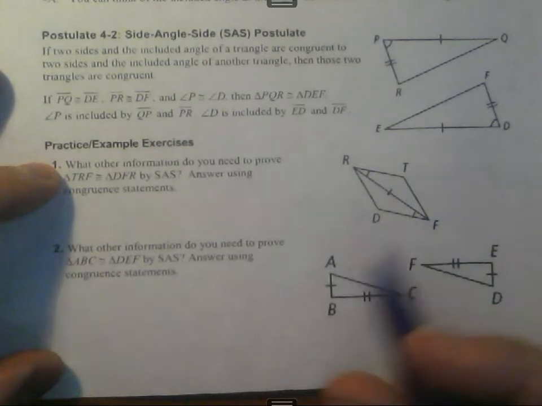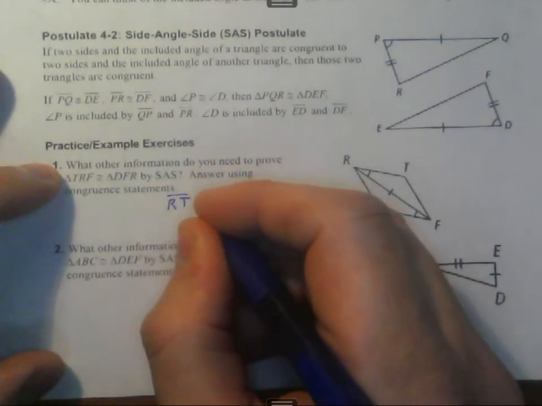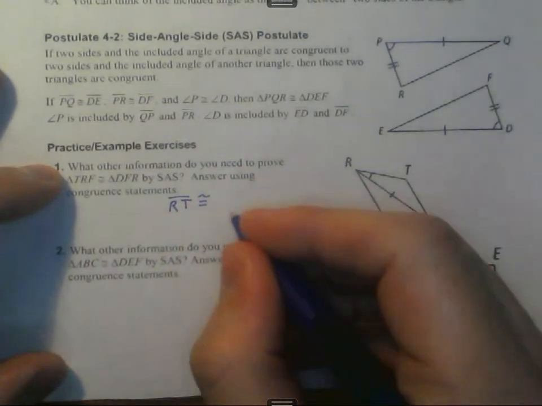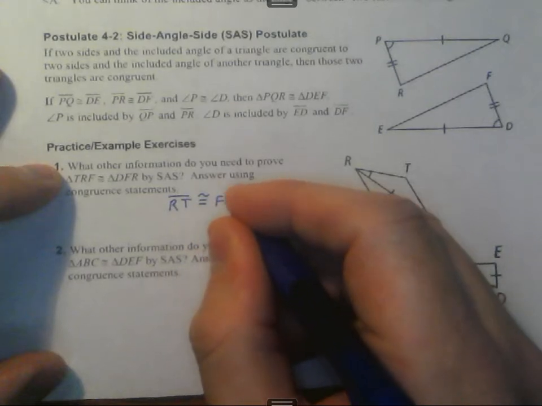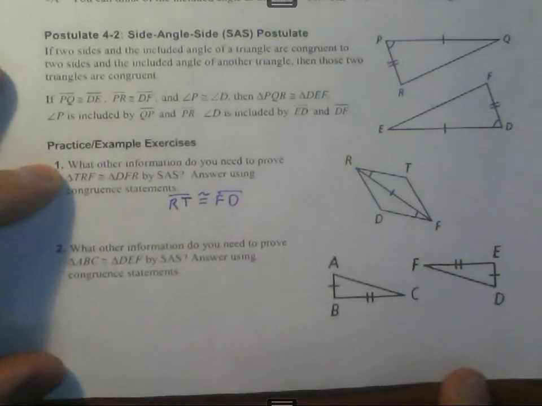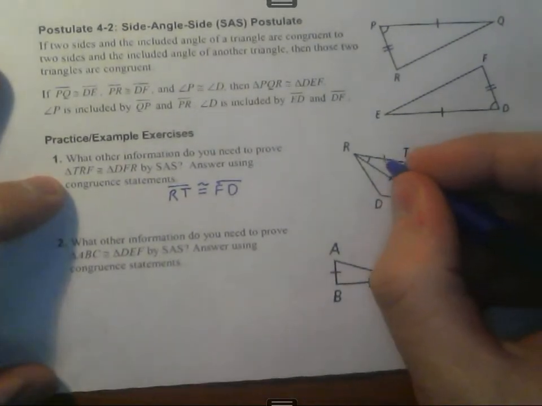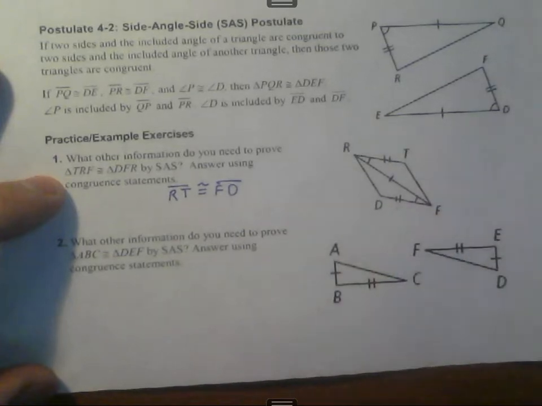So in order to do this, I would have to say that RT is congruent to FD. So we're looking for the values that we need. In other words, we need to know that these two sides are the same.